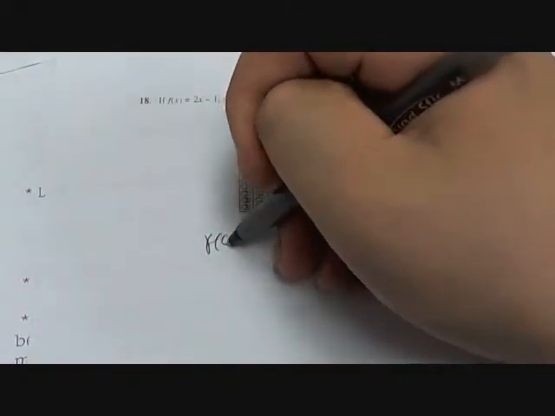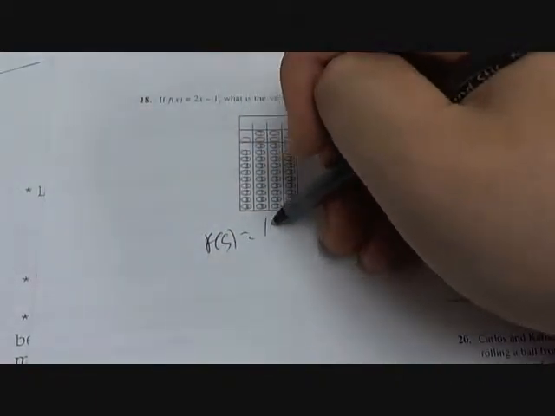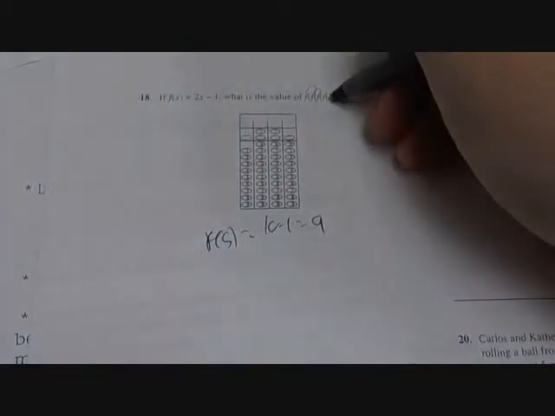Alright, if f(x) is equal to 2x minus 1, what is the value of f of f of f of f of 5? Same thing as a few questions back. You have to plug in 5, and we're going to have to do it 4 times. It's going to be a lot. So f of 5 is equal to 10 minus 1, which is 9. So this one's done.